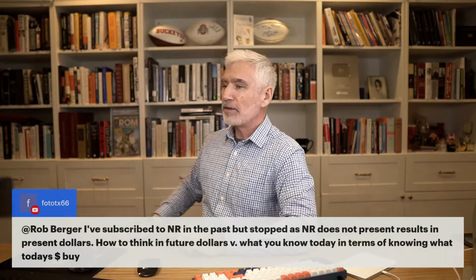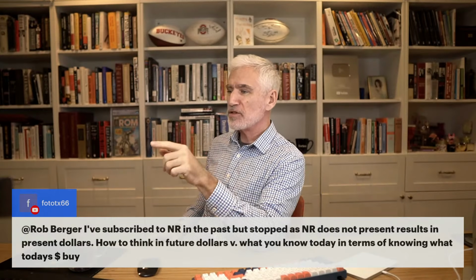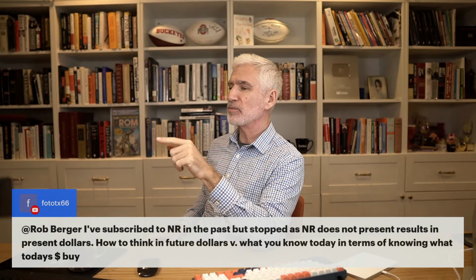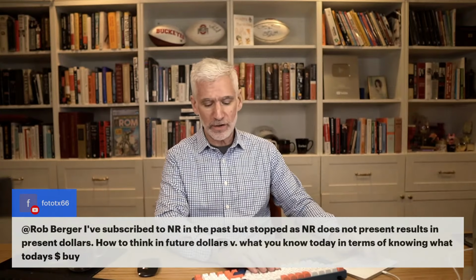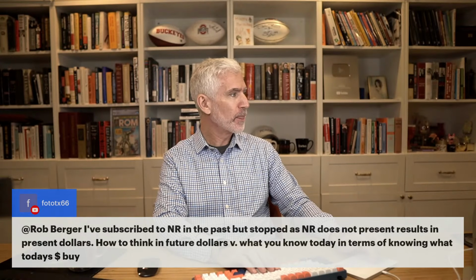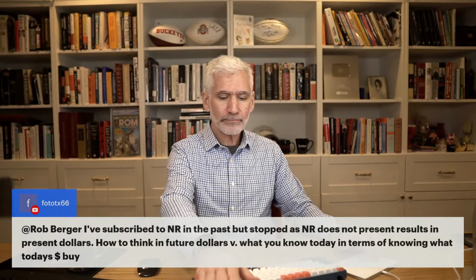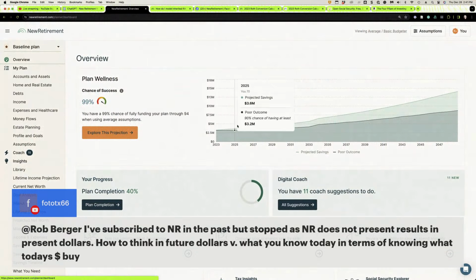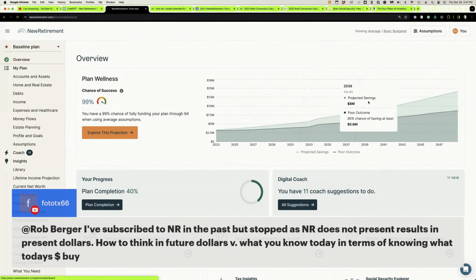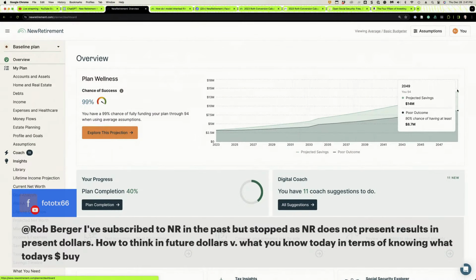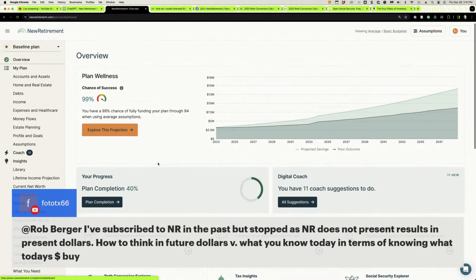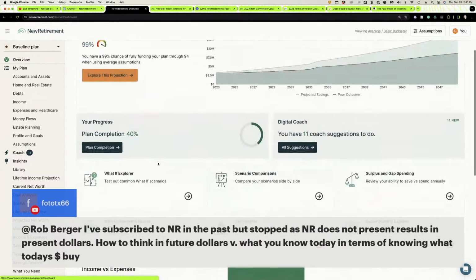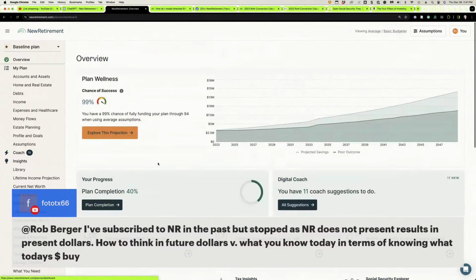So this person's noting that New Retirement doesn't present results in present dollars. They're actually working on that. I think that's going to change in 2024. But when we're looking at things like this plan wellness, these are future dollars. They're not adjusted for inflation. And I know that's an issue for a lot of folks. It is what it is right now. But I'm told that's going to change.